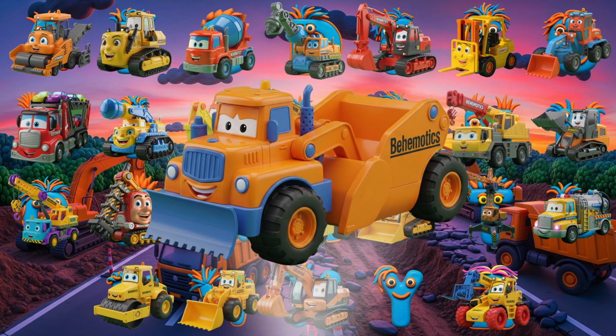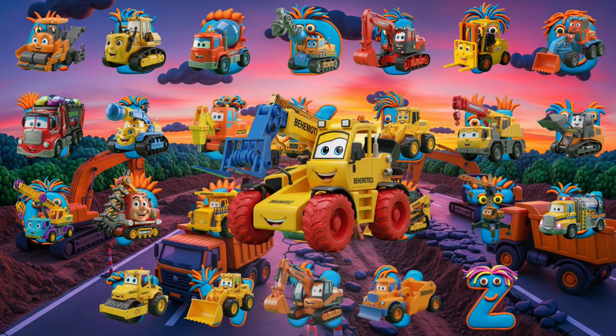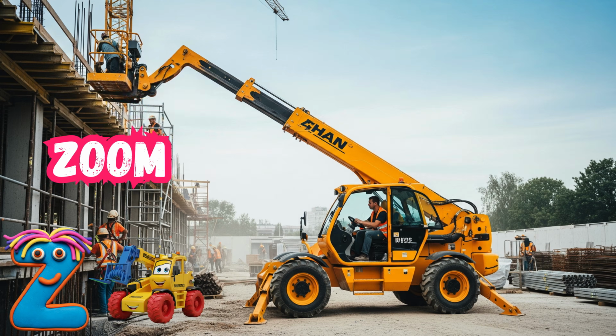Y is for yard scraper. Scrape, scrape, scrape. Z is for zoom boom. Zoom, zoom, zoom, zoom, zoom, zoom.